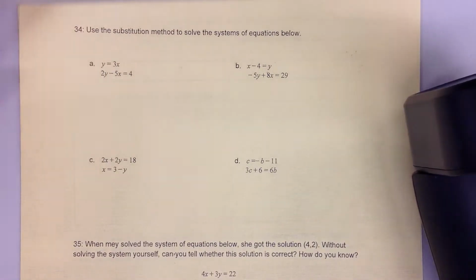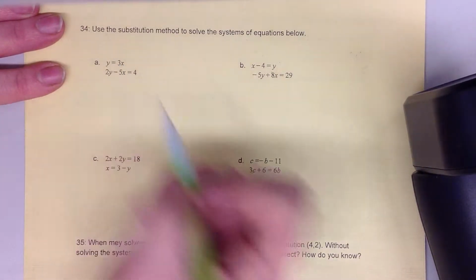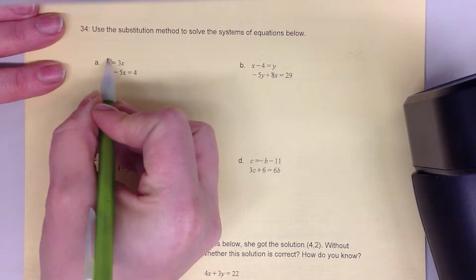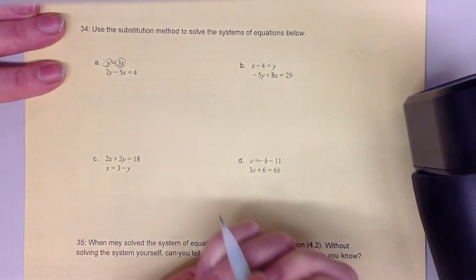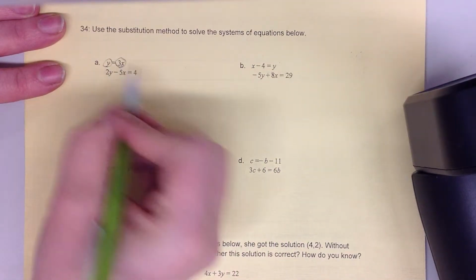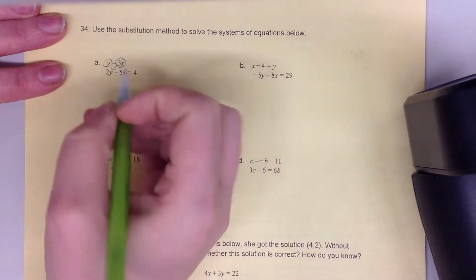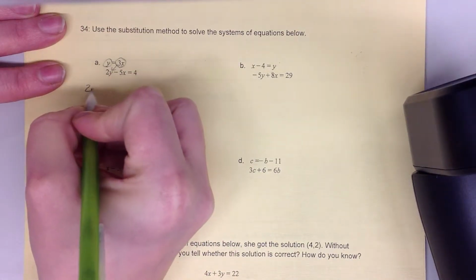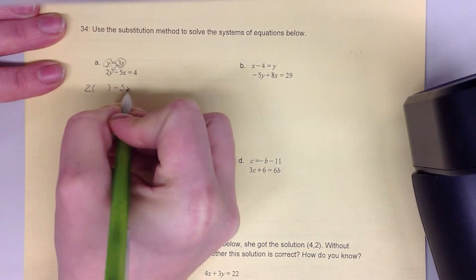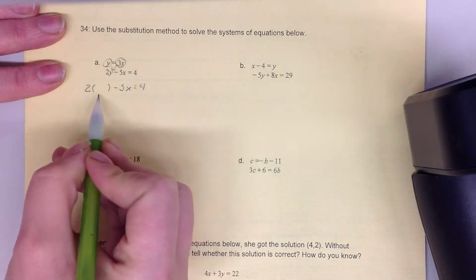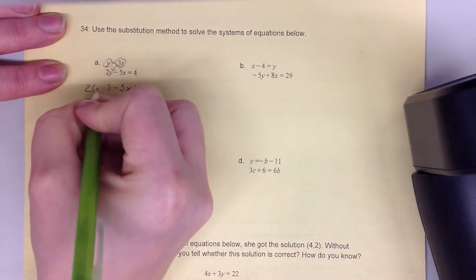But remember, what substitution method is telling us is that if we have a system of equations, like this system up in part A, and we establish that y is definitely equal to some simple phrase, that these two things are equivalent, we can substitute whatever y is equal to for y in the other equation. So in this case, instead of writing 2y, I'll leave a little hole for myself, minus 5x equals 4. What can I substitute in for where that y was? I can substitute the thing the y was equal to.